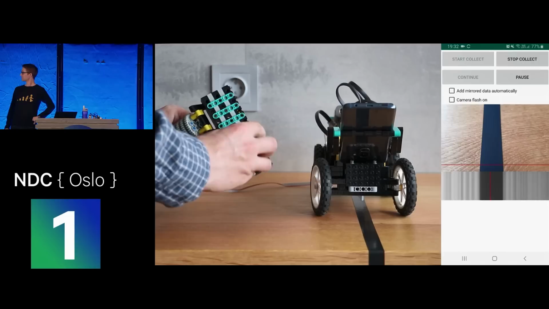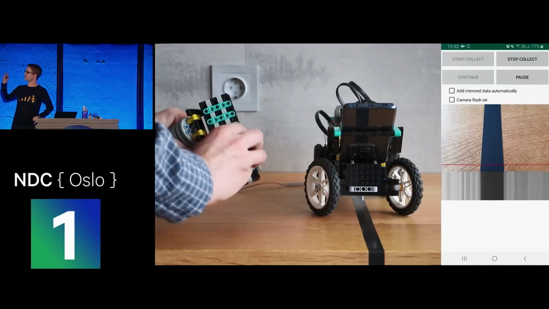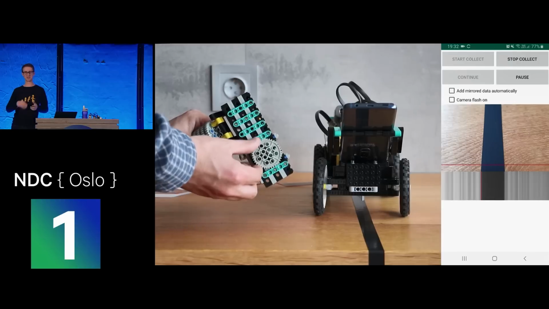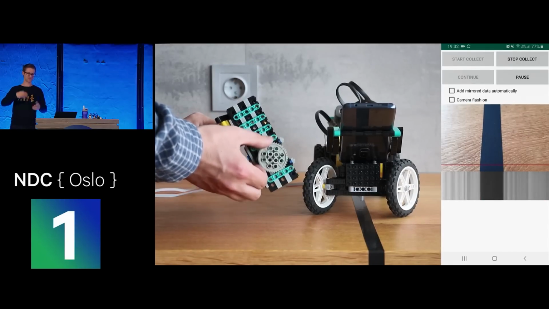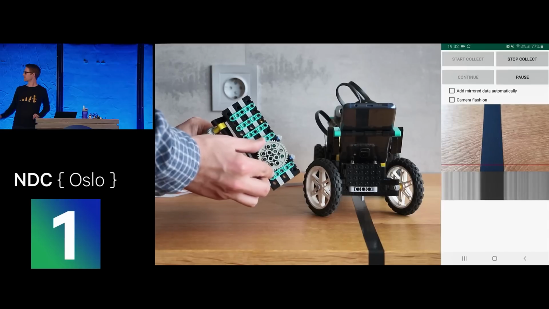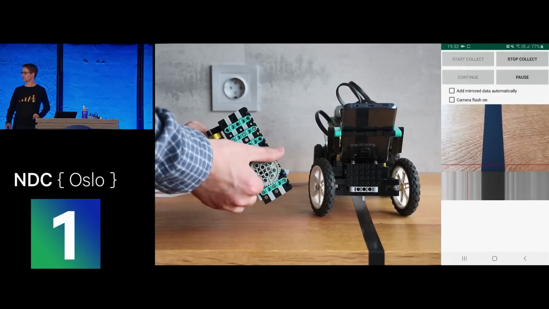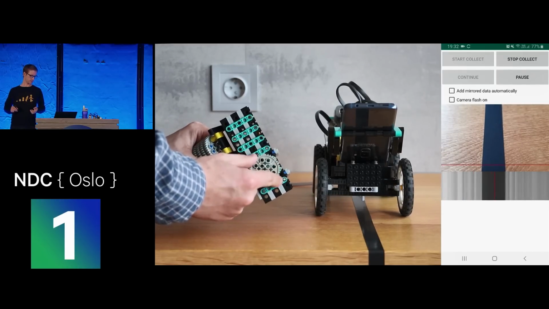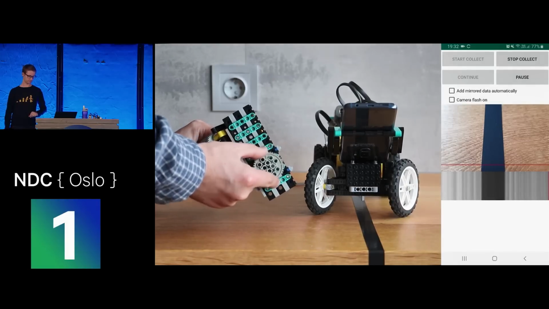And now, just one note. The driving motor, I have disconnected that because otherwise, the car would just continue straight on. But you see here how the steering is actually working. When I steer the controller, the car is steering.